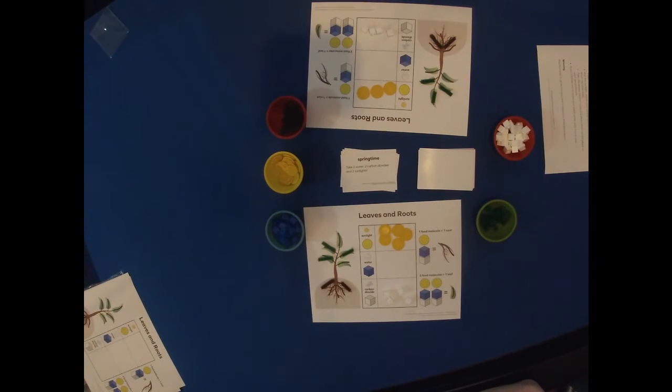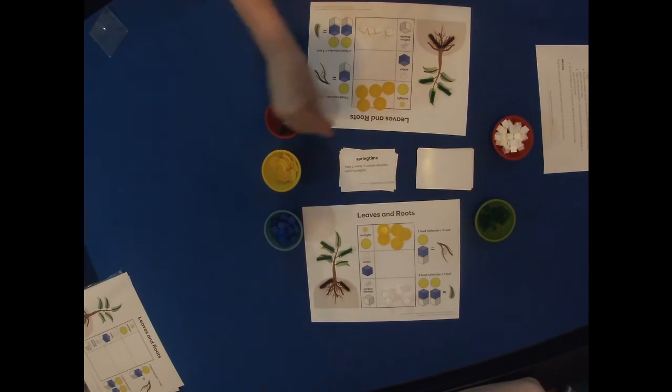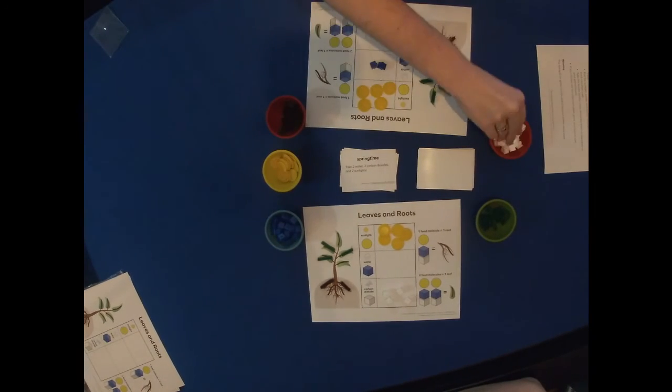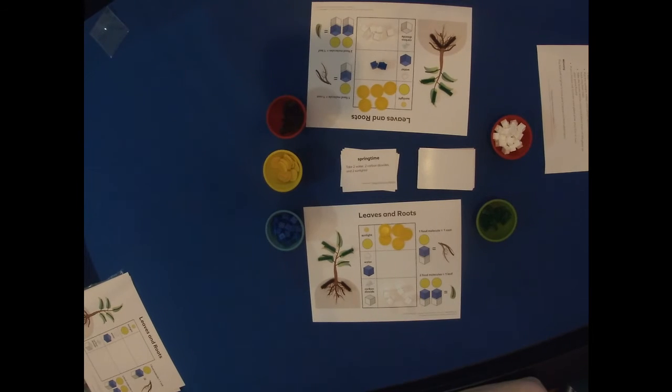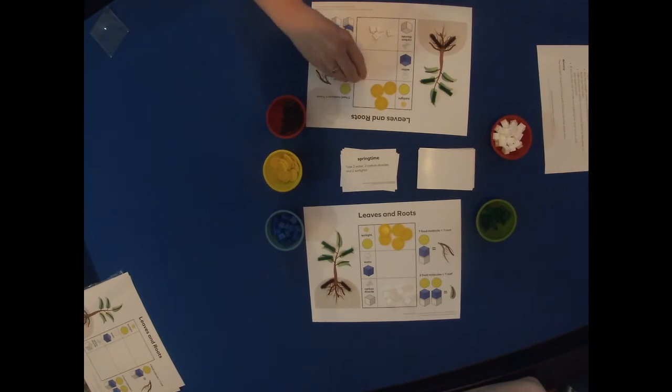Springtime! Oh no. Take 2 water, 2 carbon dioxide, and 2 sunlights. Wow. Oh, it is a great day for being me. 2 waters, 2 more carbon dioxides. Wow, I have all of it. Rolling in the molecules. All right, so I think I will make another leaf because I can.